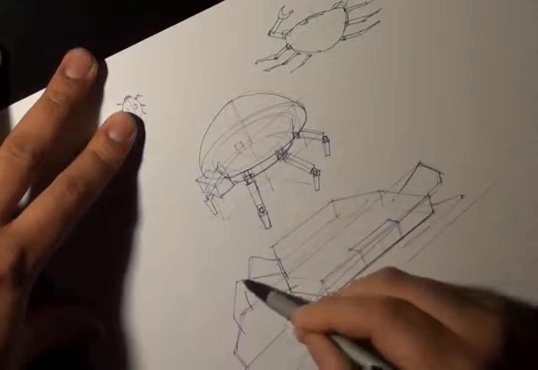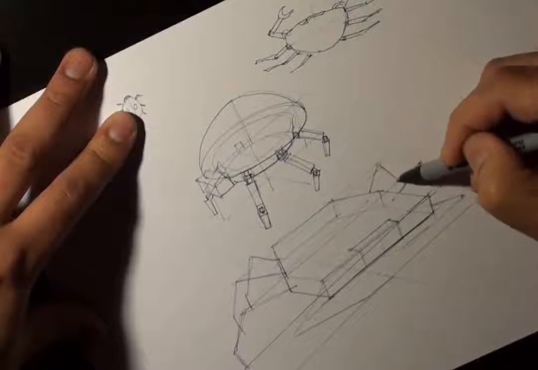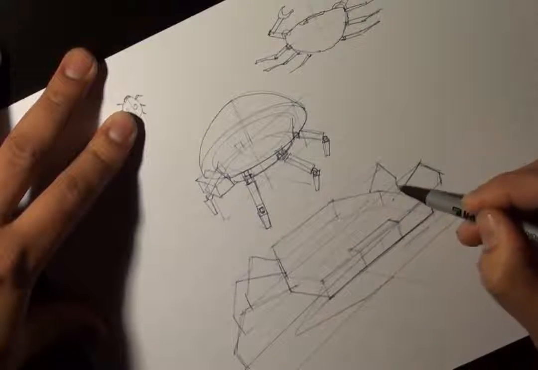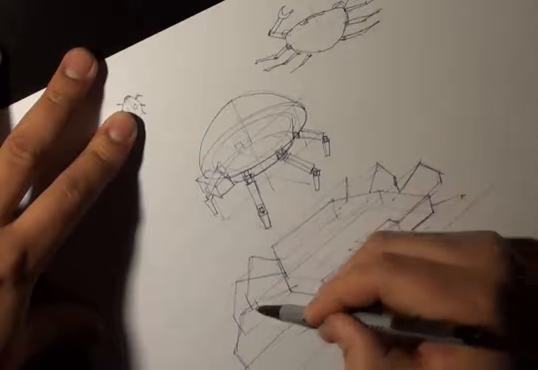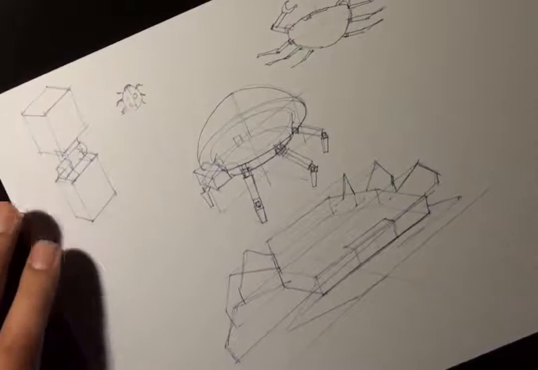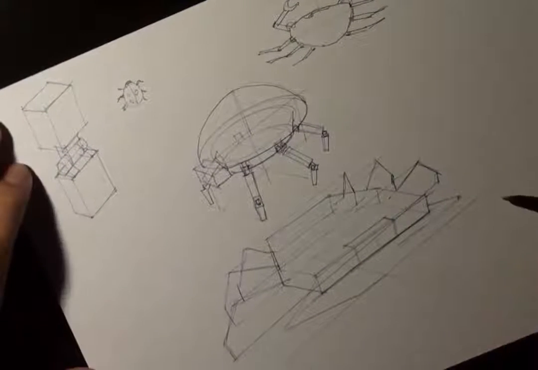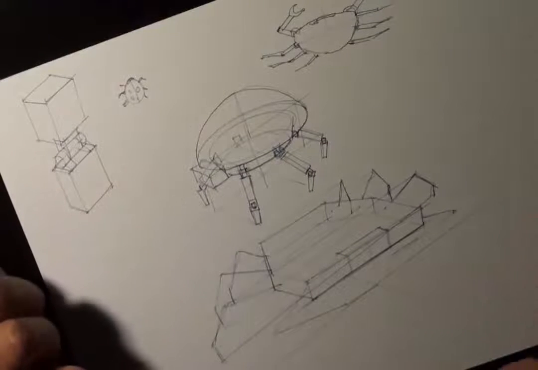Does that make sense? You guys all understand how I'm plotting these out in perspective? Am I going too fast? Is it getting too complex?